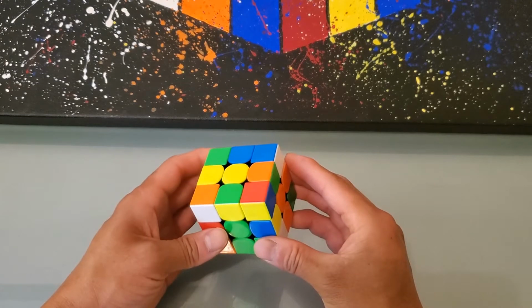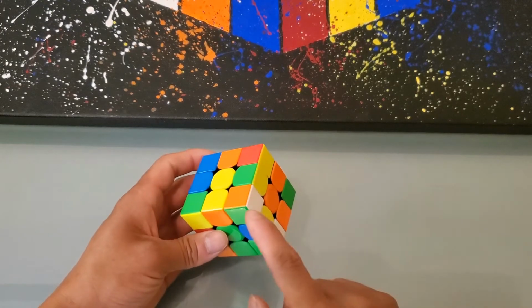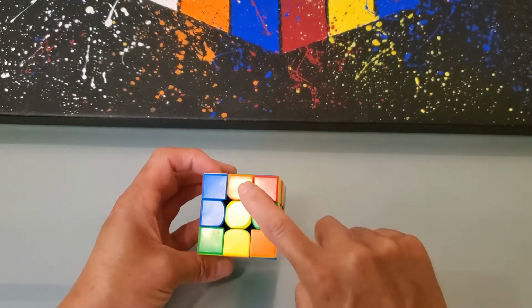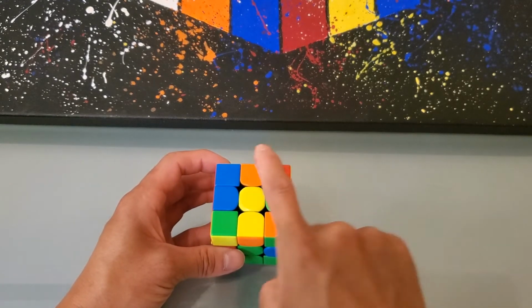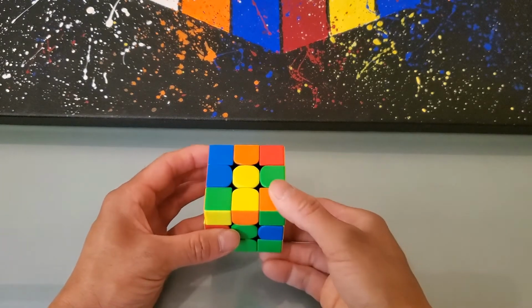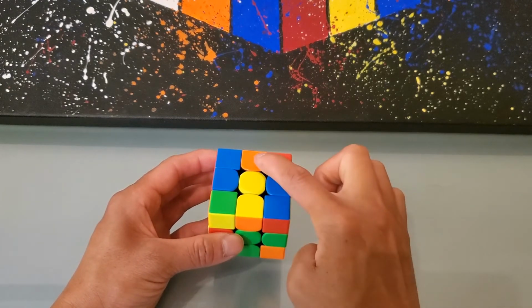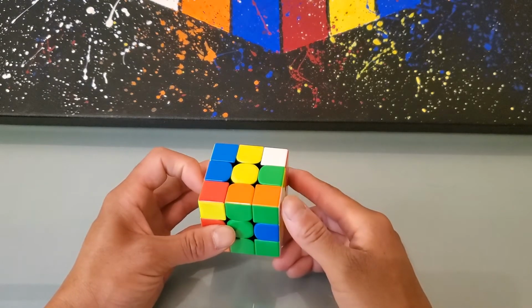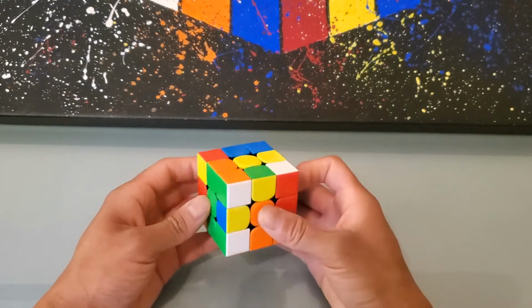Now we have that situation where we have a white sticker facing out, orange and green. We have that orange sticker up here, same color. This sticker goes all the way down here, okay? So we bring the right side down, bring this orange sticker around, replace your corner, and now we have an F2L pair that we can insert, right?